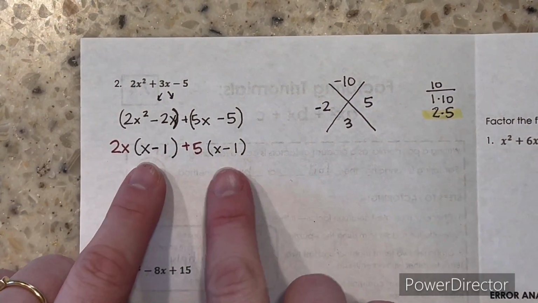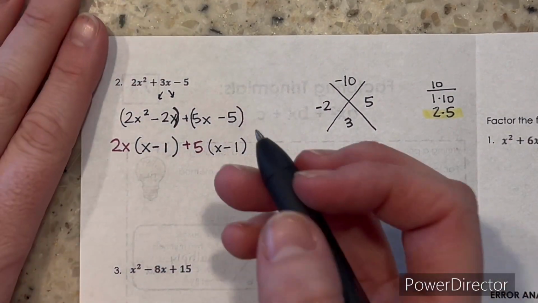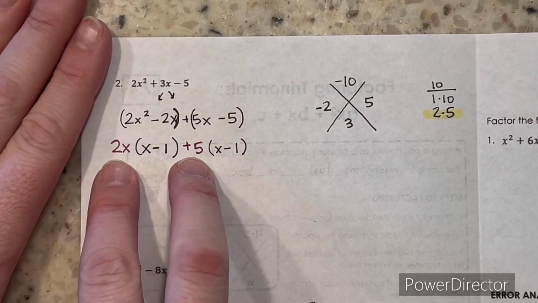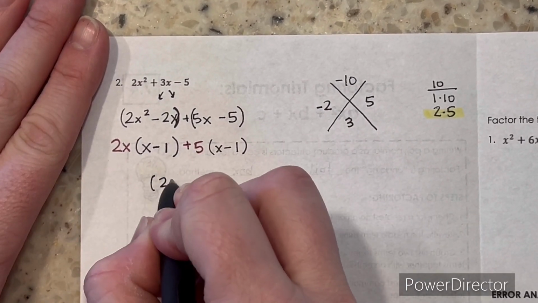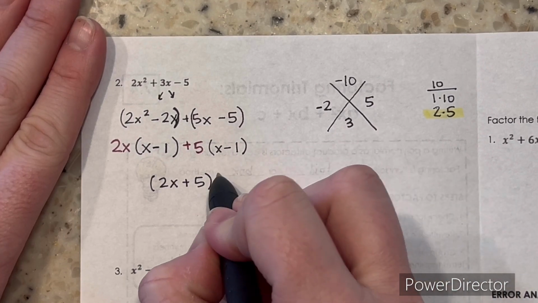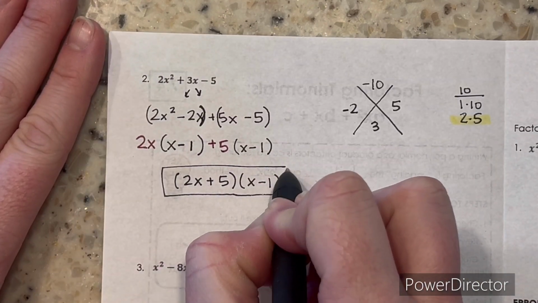Now, check to make sure that these match. If they do, you're good to go, and you just rewrite it. If they don't match, then double check your GCFs. So 2x plus 5, 2x plus 5, and then the other one is x minus 1. And there you go.